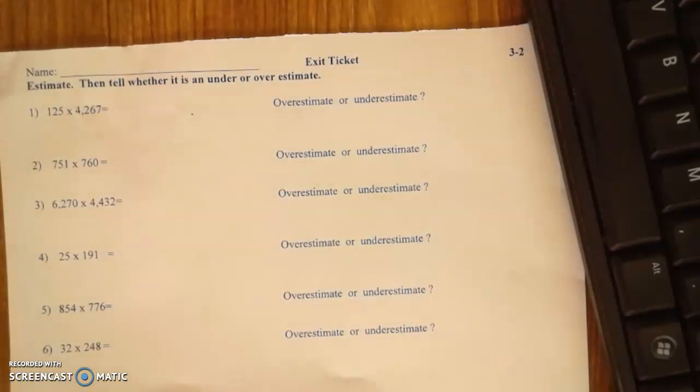Now, the key thing here is they're going to hand this in to me. They're not going to self-assess this. This is something I would use to see where they're at in their learning. This is not something I will be helping them with, and they're not going to get help from their peers. This is going to be a show it, prove it that you know it opportunity.